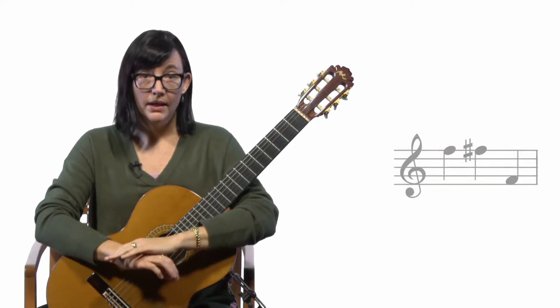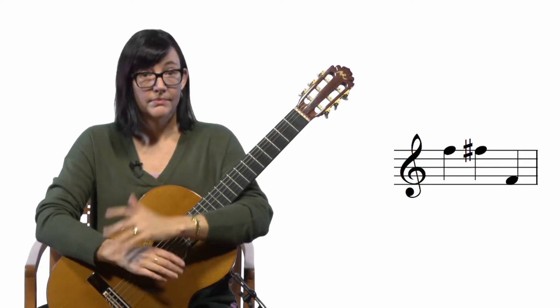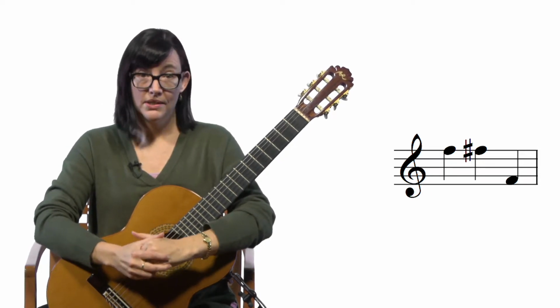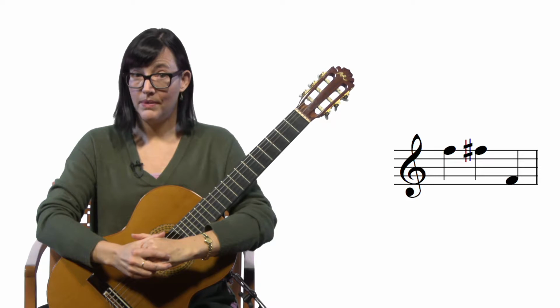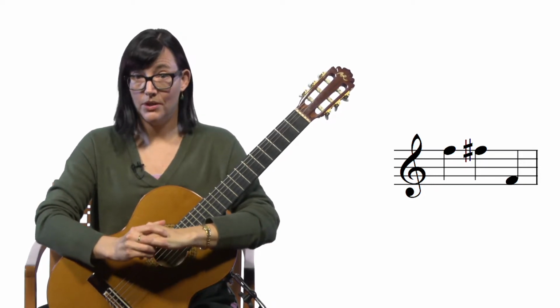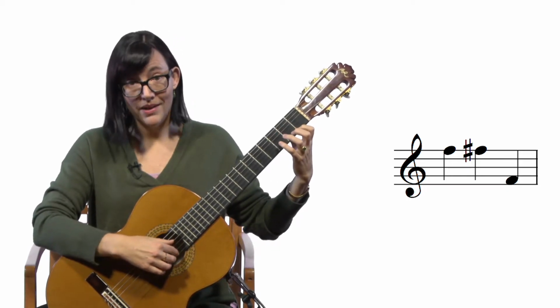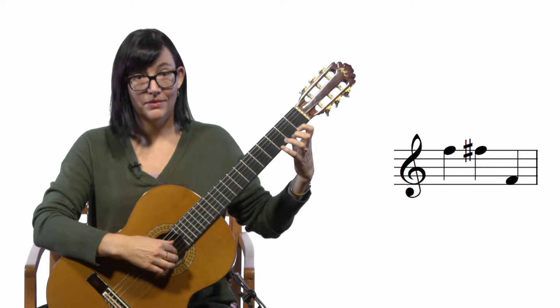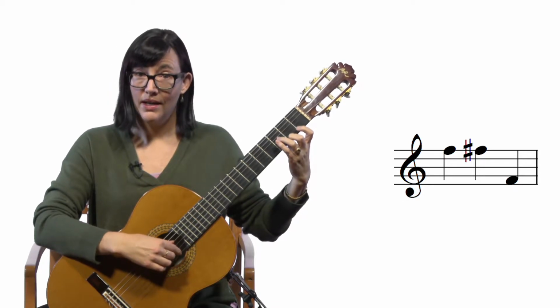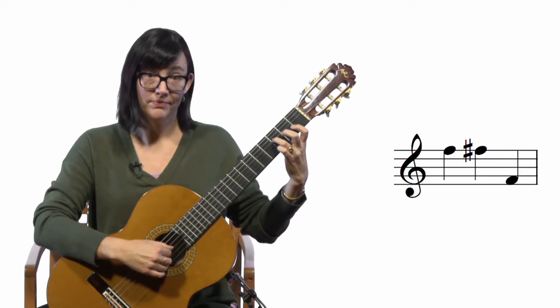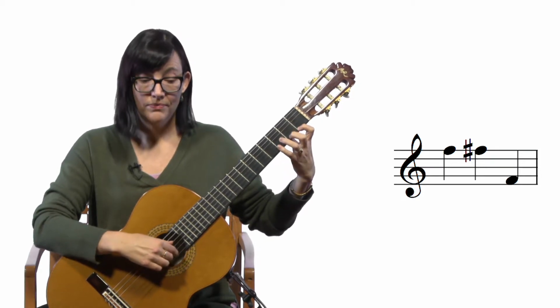Now let's apply the rule in another way. Again, take a look at the note on beat 3, F sharp or F natural. The F sharp on beat 2 is a different staff position than the F on beat 3. Therefore, the note on beat 3 is an F natural, not an F sharp. The entire measure is as follows. F on beat 1 is the first fret. F sharp on beat 2 is the second fret. And the F on beat 3 is the third fret of the fourth string. The whole measure is like this.